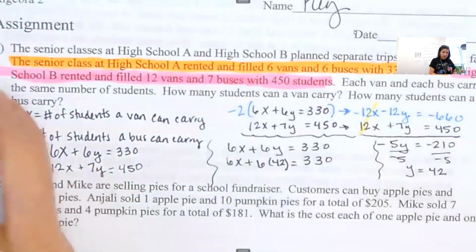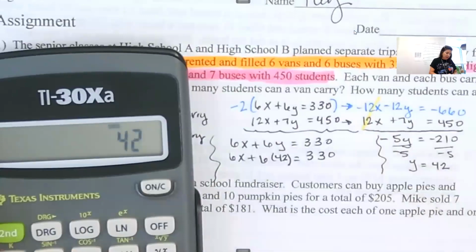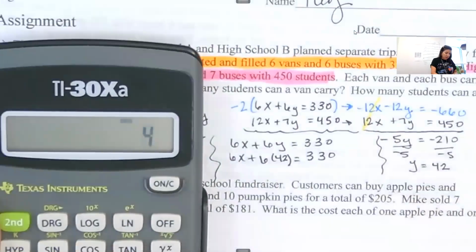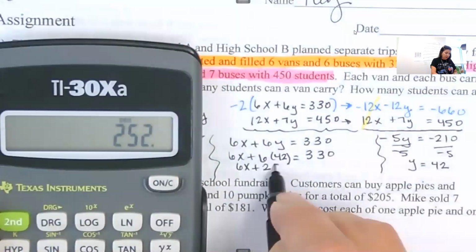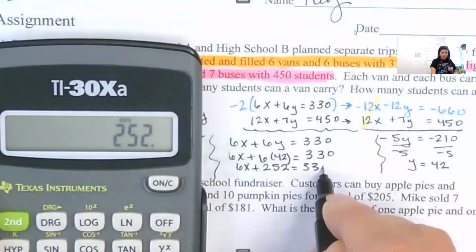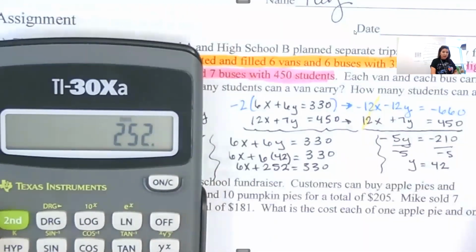So let's see, 6 times 42 is 252. Just double check, 6 times 42. So we have 6x plus 252 equals 330. And I'm running out of space, so what would I do now? Subtract 252 from both sides, so I'm not going to show my work. I'm just going to say 330 minus 250.